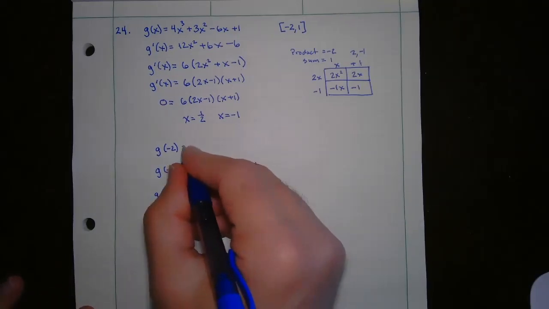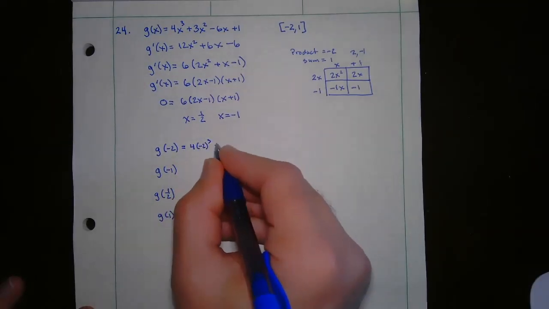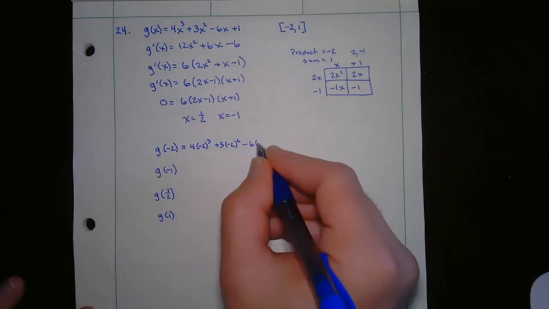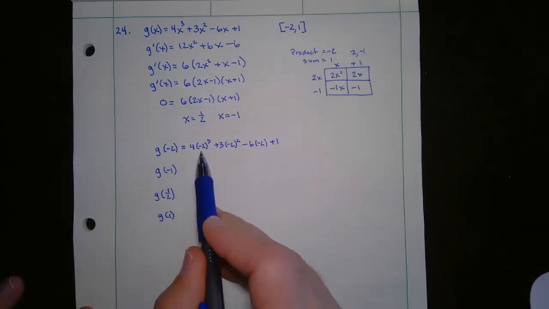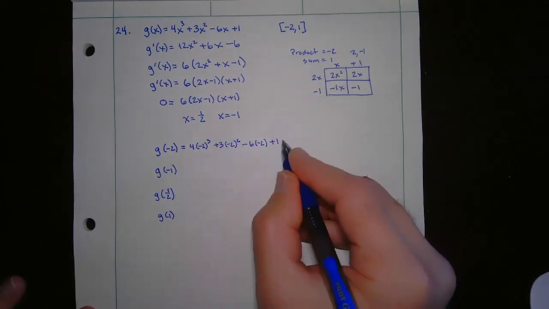Okay, so this would be 4 times -2 cubed plus 3 times -2 squared minus 6 times -2 and then plus the 1. Okay, so this is going to be -8 times 4, which would be -32.